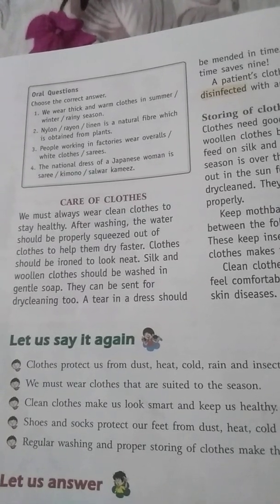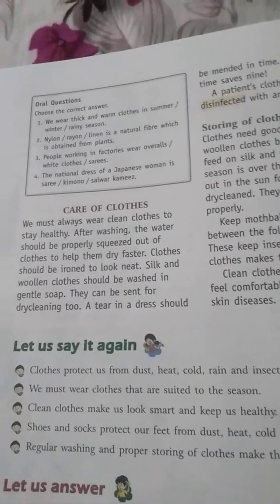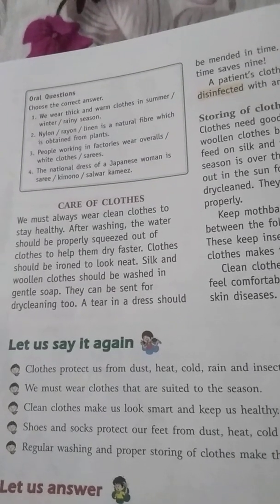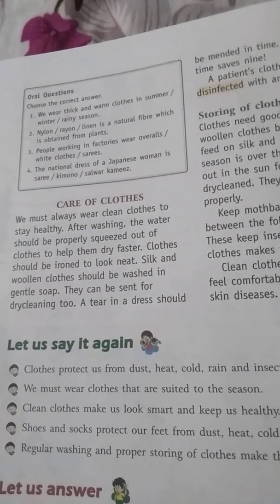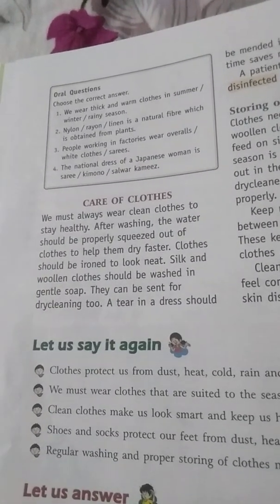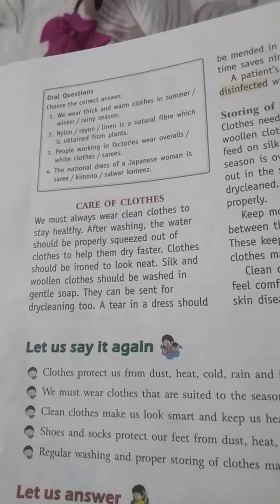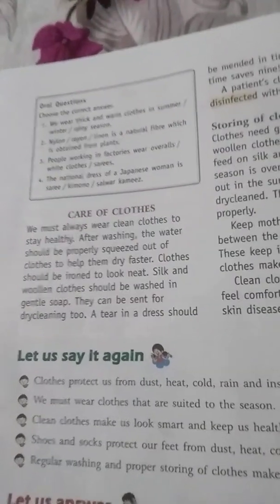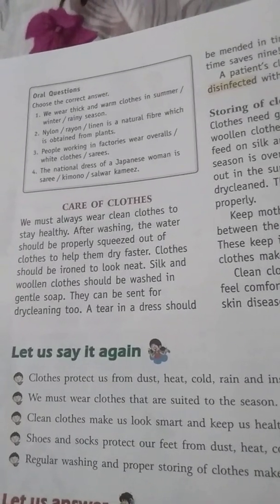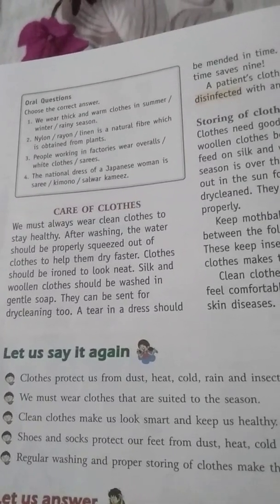Now, they can be sent for dry cleaning too. That means these types of clothes, silk clothes or woolen clothes, you sometimes need to send to what? Dry cleaning. That means dryly clean them. Dry cleaning means what? People who do this type of technique normally clean your clothes without making them wet. That means they clean your clothes with the help of some chemicals, in their dry state.